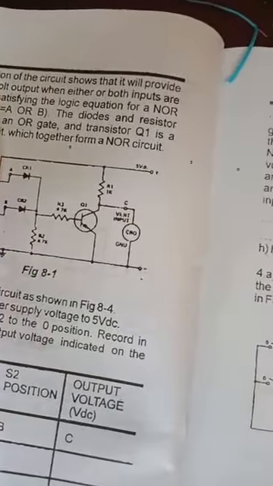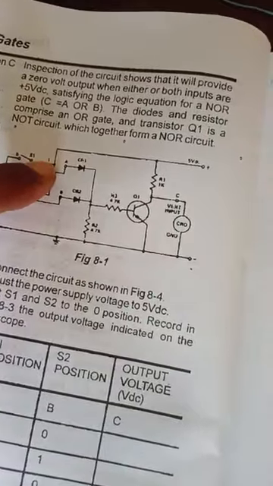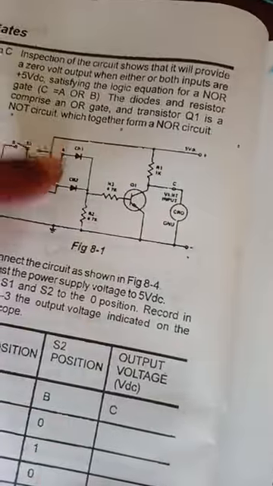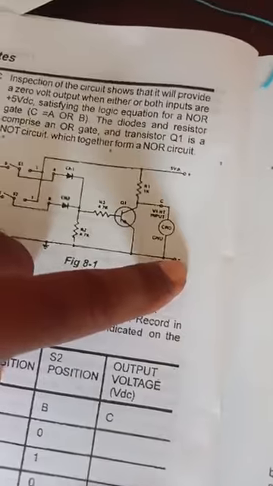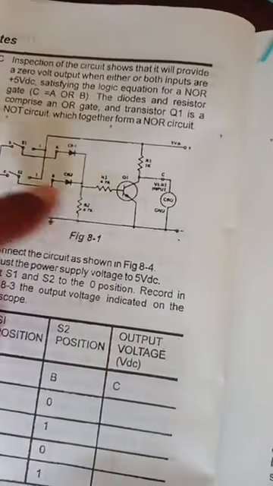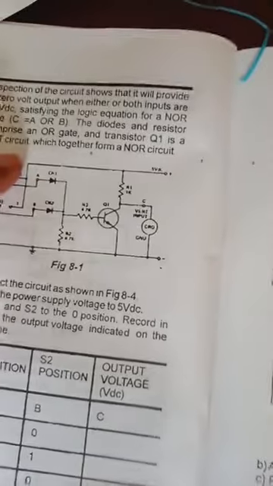It's only if we are talking about an OR gate. If any of the switches is on, you are going to have an output, because this one will give us ground, and when we turn this one on, we are going to have positive from here.